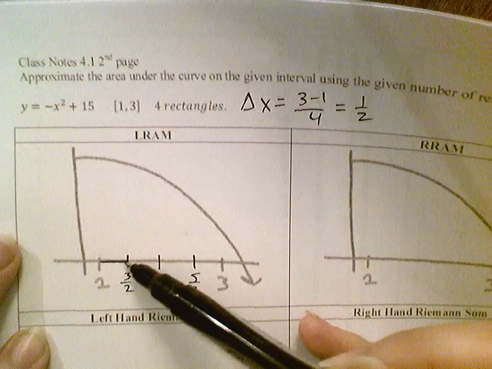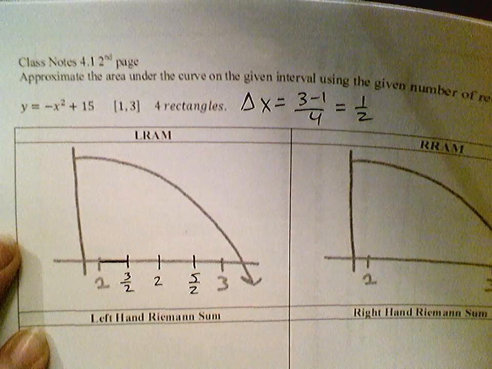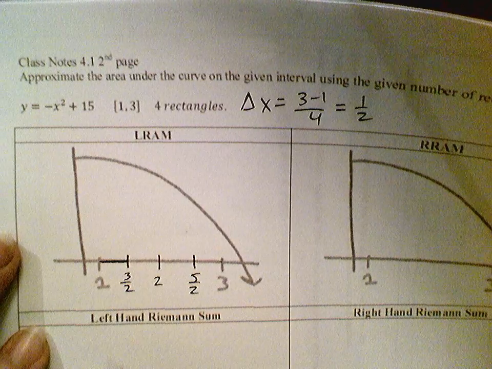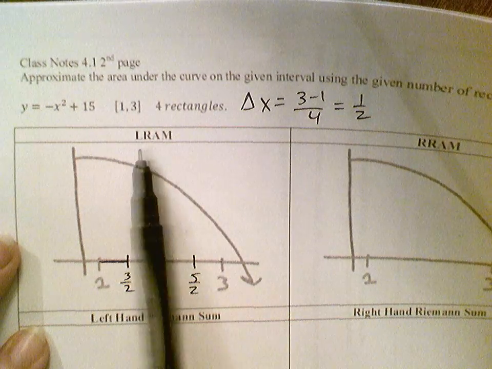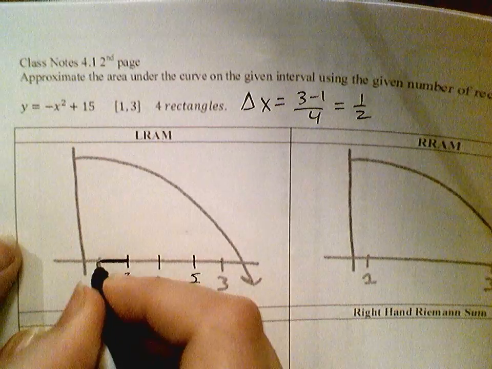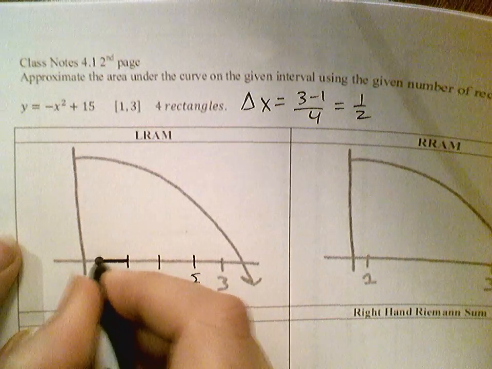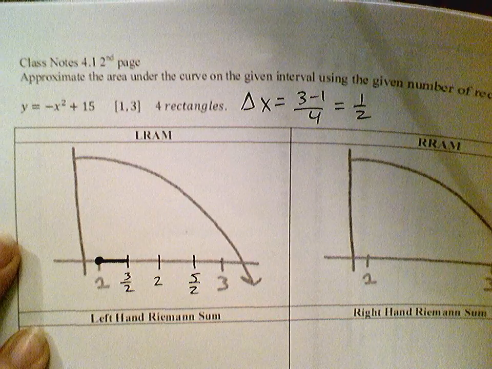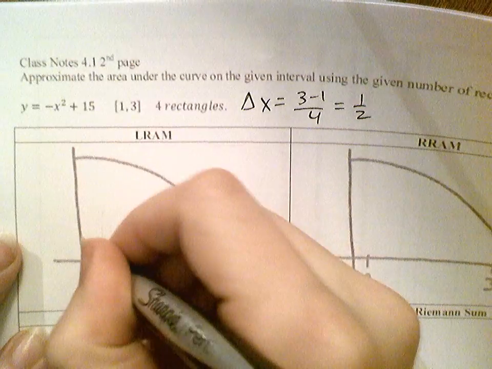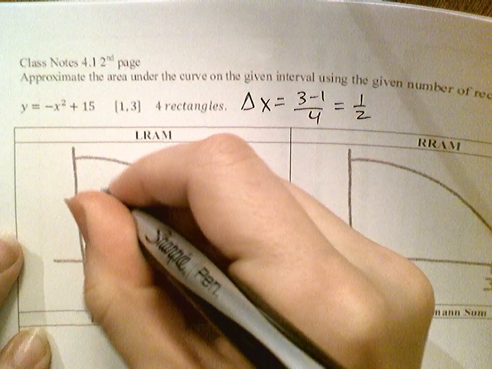So the x values somewhere between here are going to determine the output, which would be the height of the first rectangle. But since this is a left Riemann sum approximation, you look at the base of the first rectangle and go to its left end point. I'm going to put a dot there. So this left end point is what's going to determine the height. So you go to the left end point, then you go up to the graph.